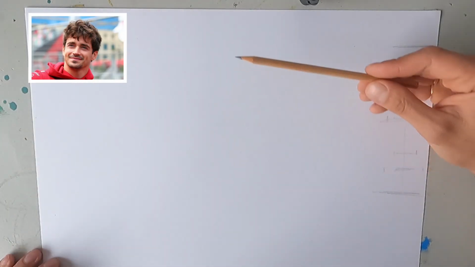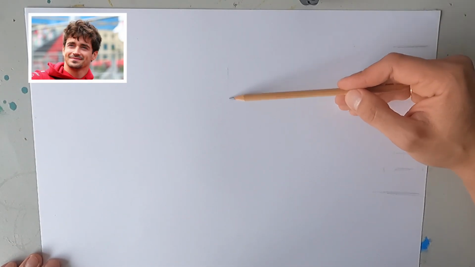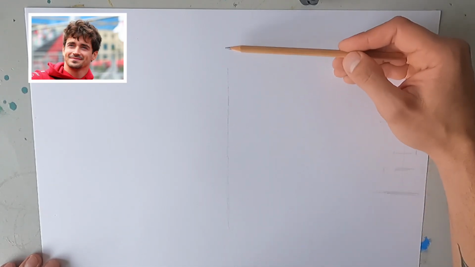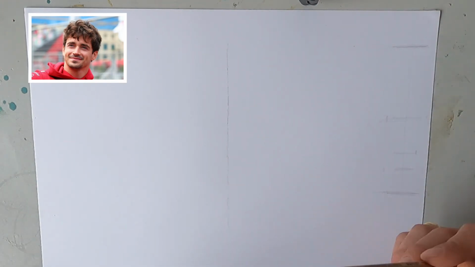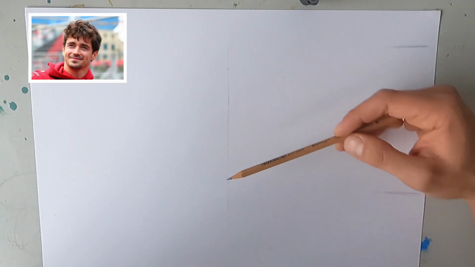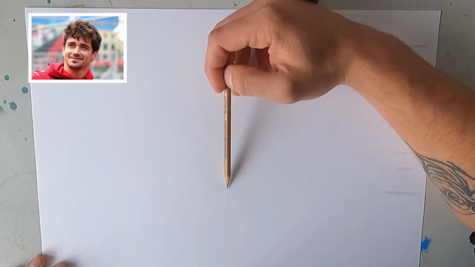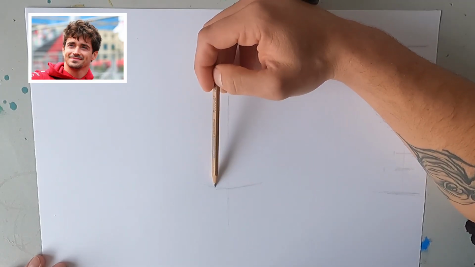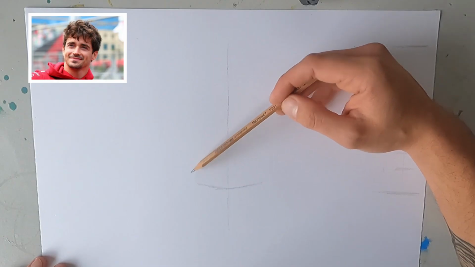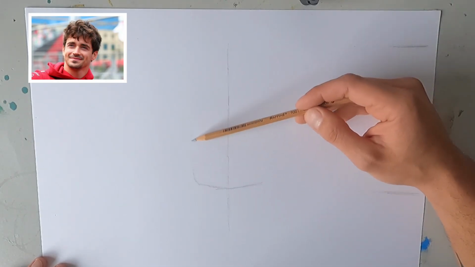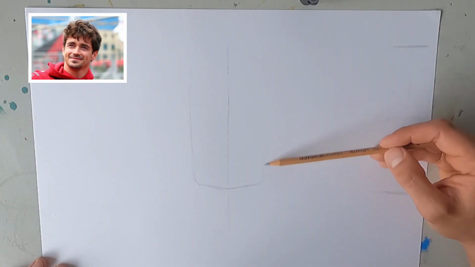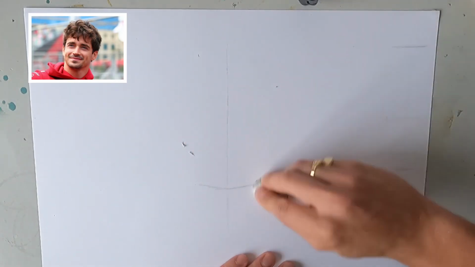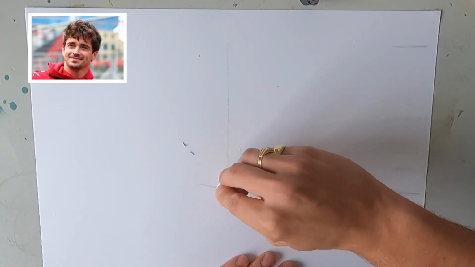Now I just want to dive in and do this caricature of Charles Leclerc, one of my favorite F1 drivers. I'm going to start doing the outlines with a pencil and then go over with some markers. He seems to have a pretty square face, and probably I'm going to do it a bit bigger. I want to have more space to have fun with.